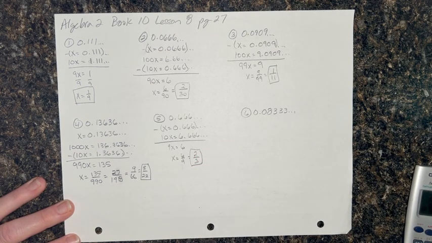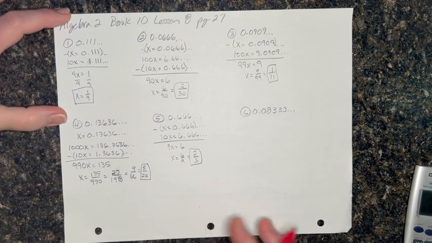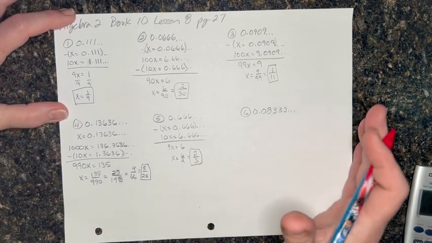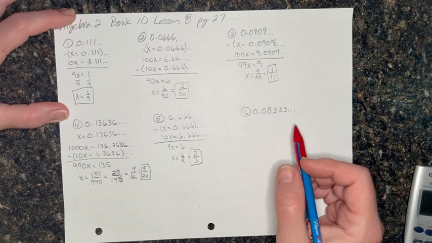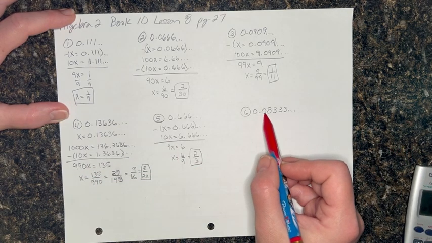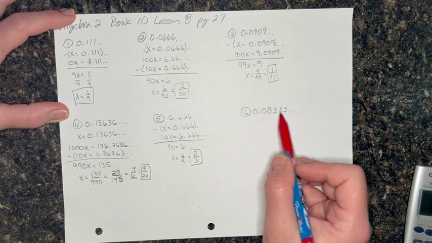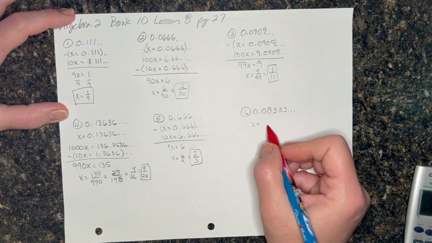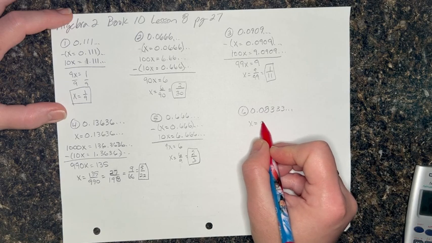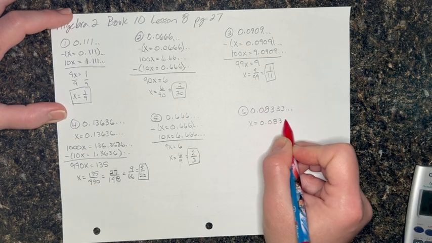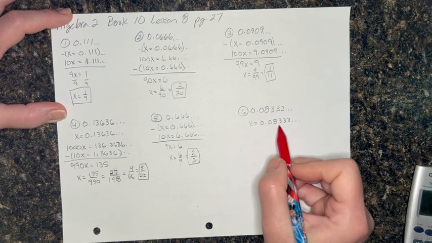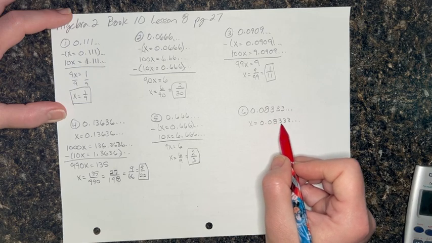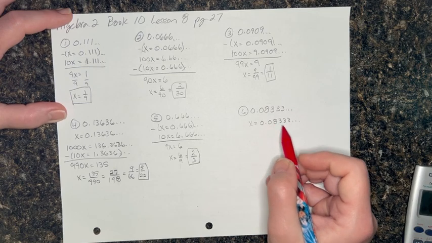Okay, 2/3. Final one. This one's a little bit more complicated, but nothing we can't handle. It's kind of similar to number 4. 0.08333. The 3's are the repeating part. Our original equation is going to be x is equal to 0.08333. We need to multiply it by 10, 100, 1,000 to get that 3 out.